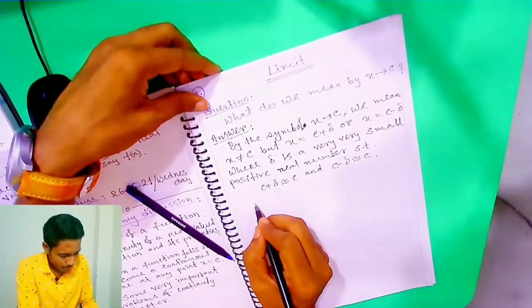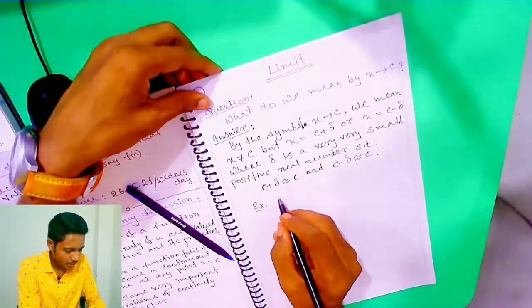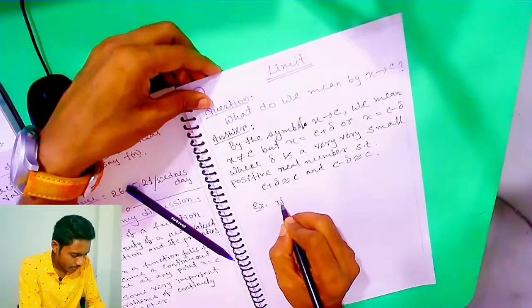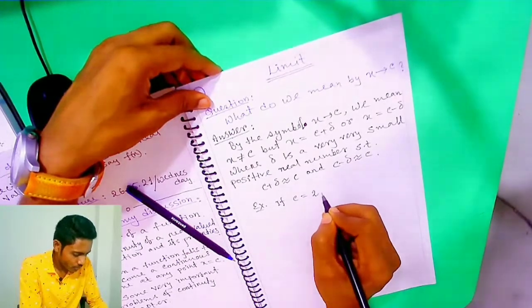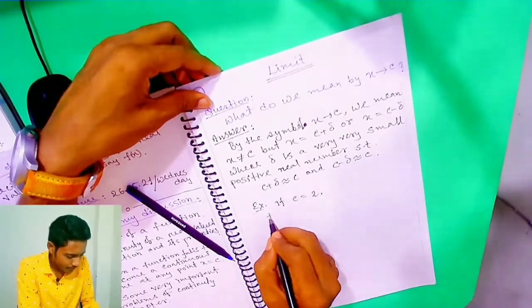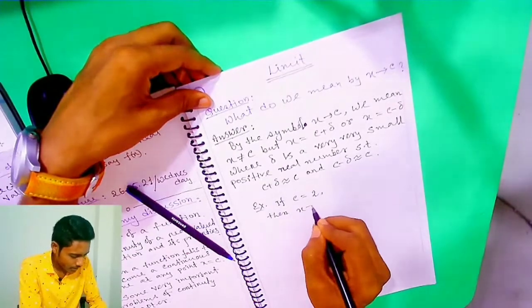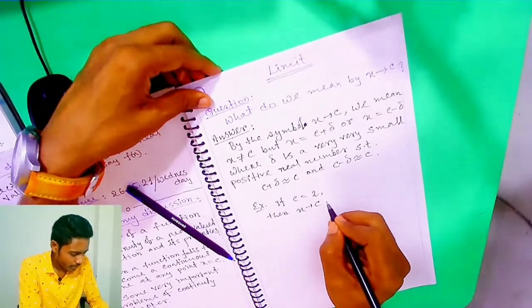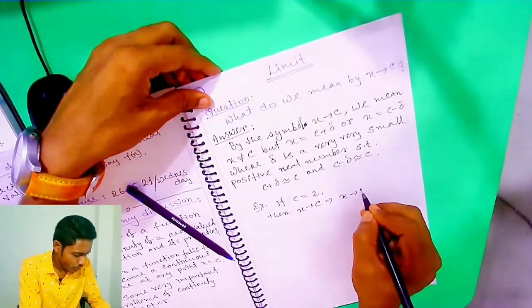For example, if c is equal to 2, then x tends to c implies x tends to 2.